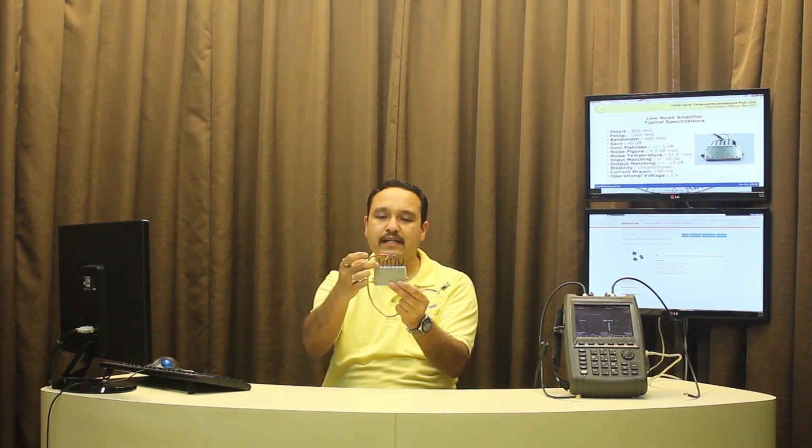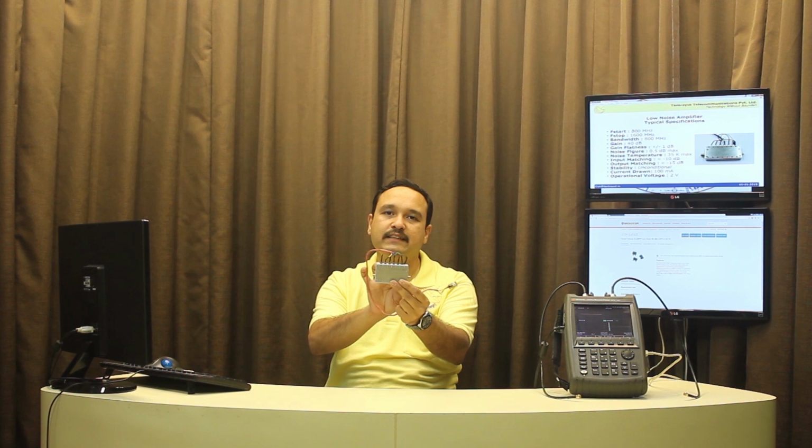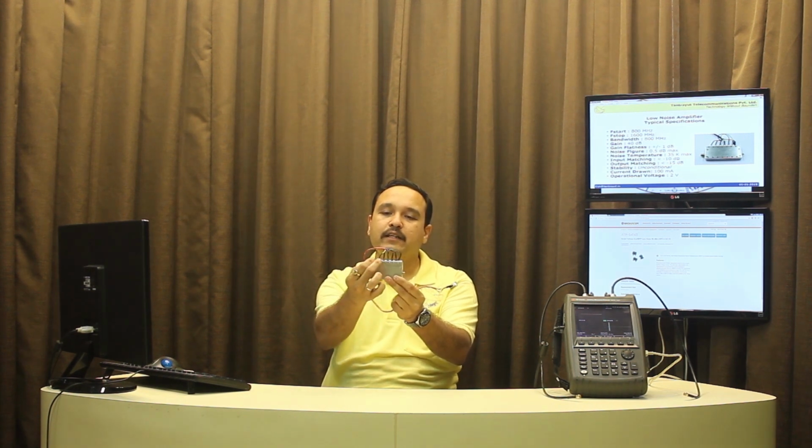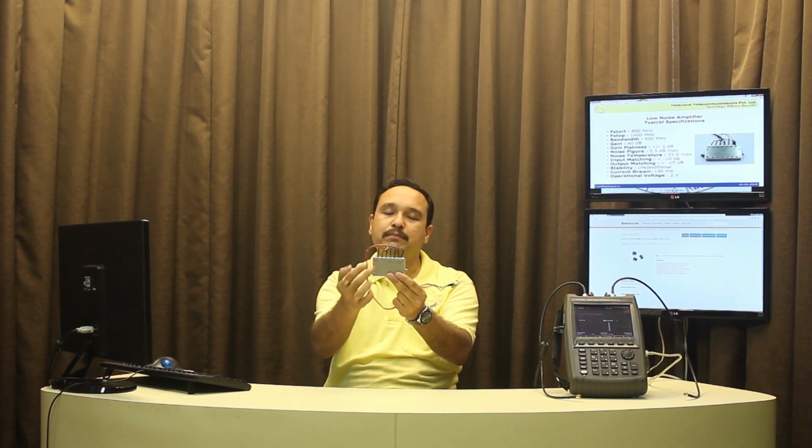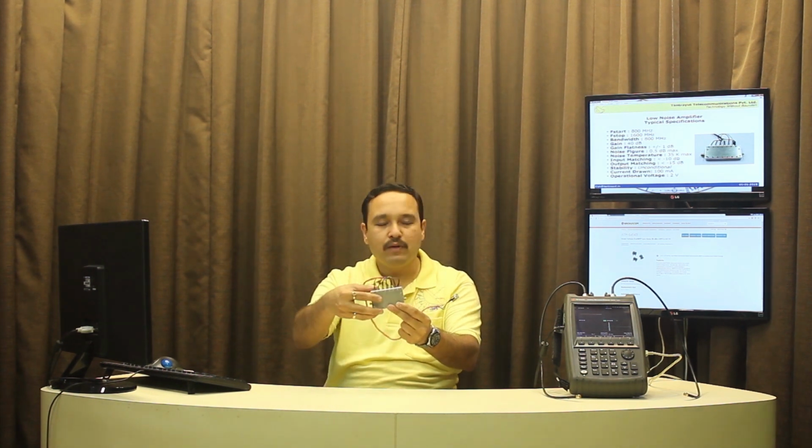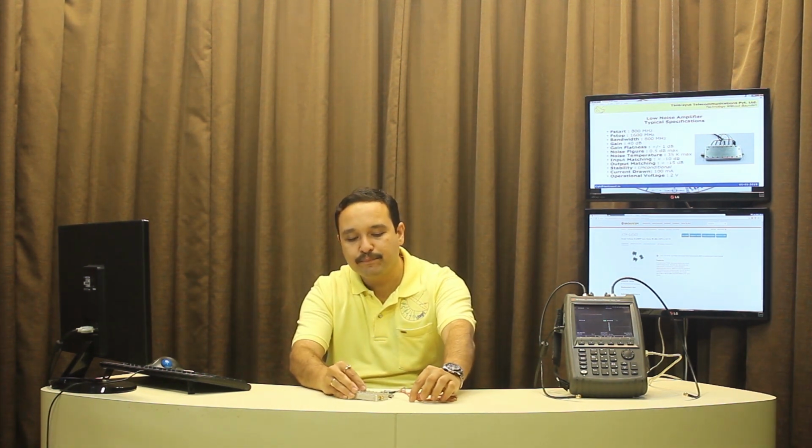Now, as you can see from this package, it has a lot of DC input points, and this is a 3-stage LNA. It means it has 3 amplification stages inside, and for each stage there are 2 DC bias points. And why 2? I will talk about it briefly.